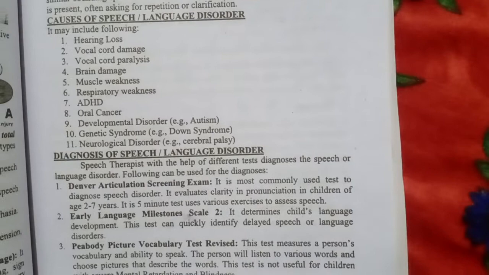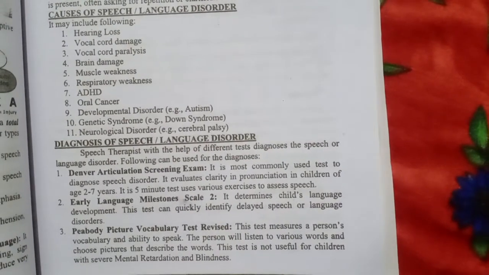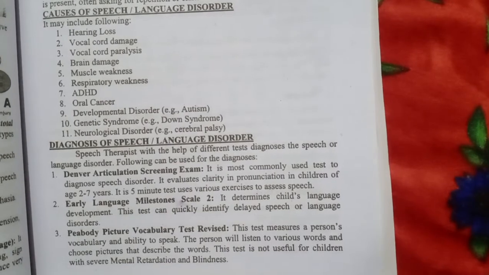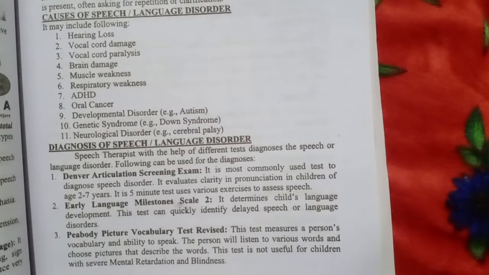Early Language Milestone Scale. It determines a child's language development. This test can quickly identify delayed speech or language disorders.